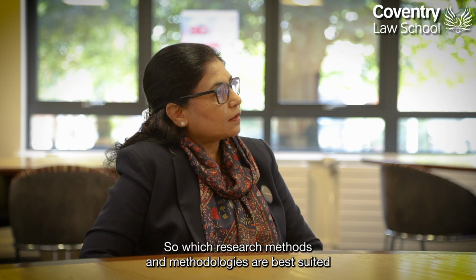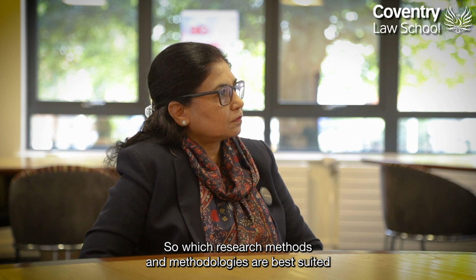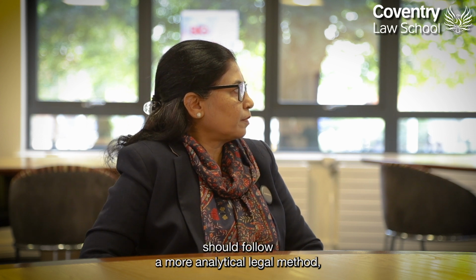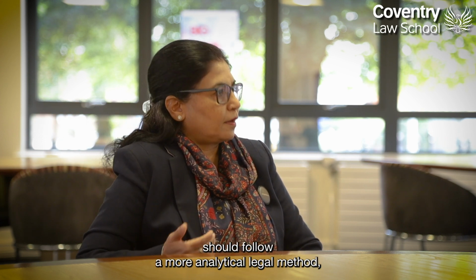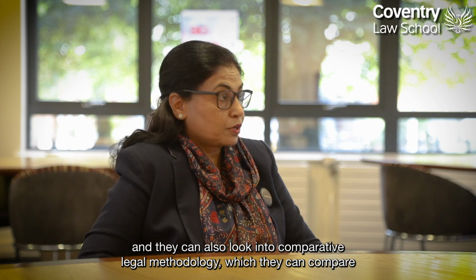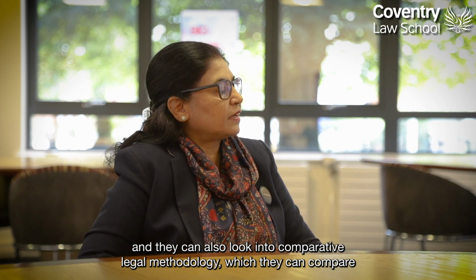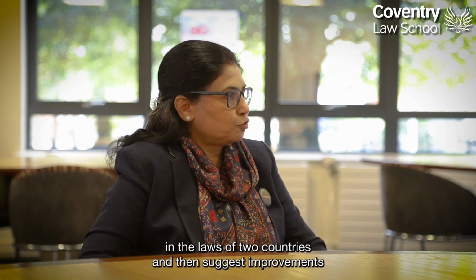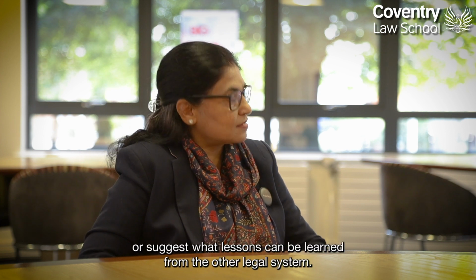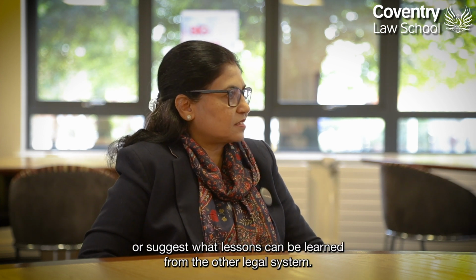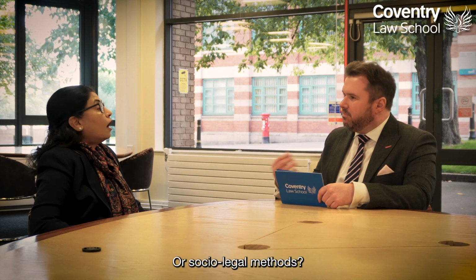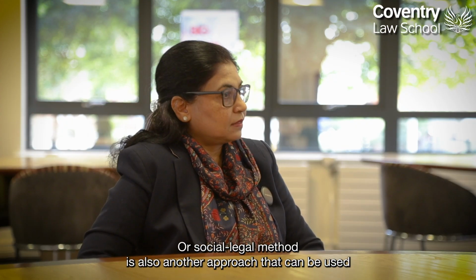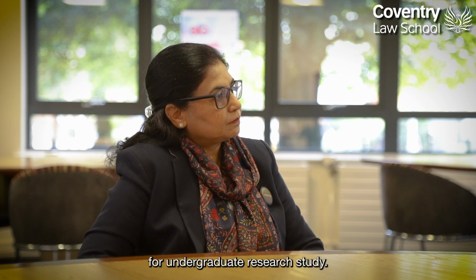So which research methods and methodologies are best suited for undergraduate dissertations? I would suggest that they should follow a more analytical legal method, and they can also look into comparative legal methodology, where they can compare the laws of two countries and then suggest improvements or suggest what lessons can be learned from the other legal system. Or socio-legal methods, perhaps? Yes, the socio-legal method is also another approach that can be used for an undergraduate research study.